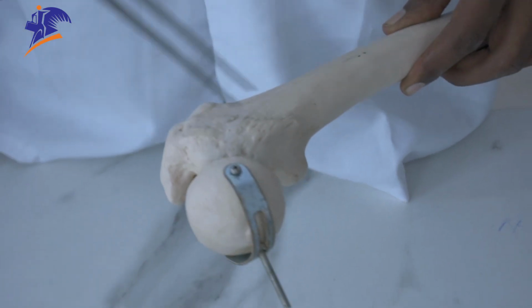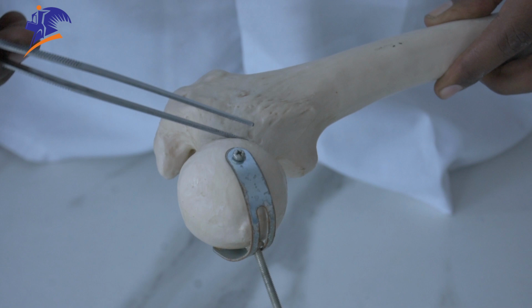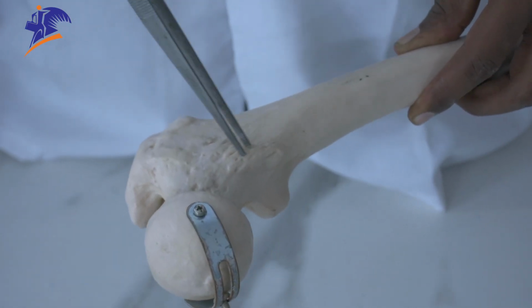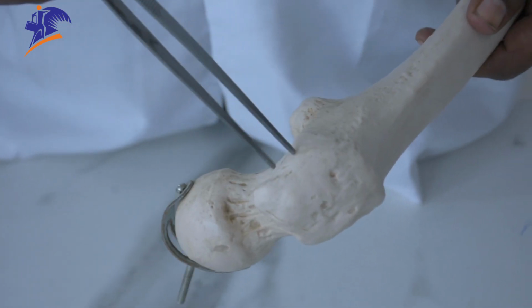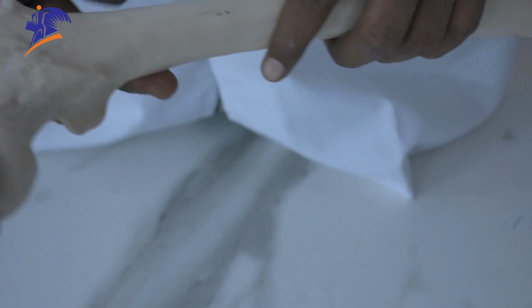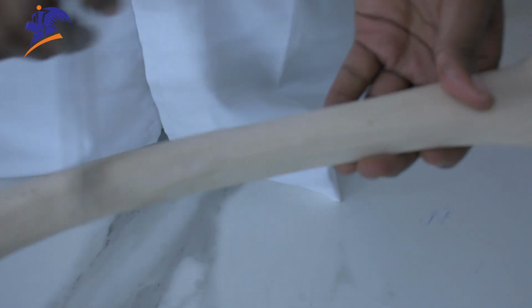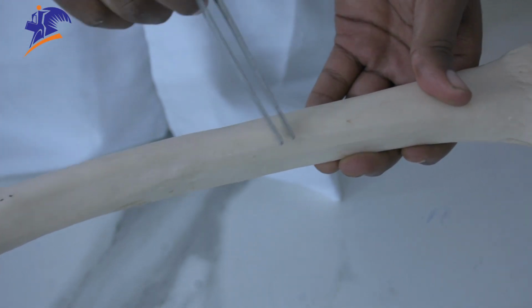From the head, there are two trochanters: this is the lesser trochanter and this is the greater trochanter. We have the neck of the femur. Here anteriorly we have the intertrochanteric line and posteriorly the intertrochanteric crest. This area is the shaft of the femur. The femur has an anterior bowing.